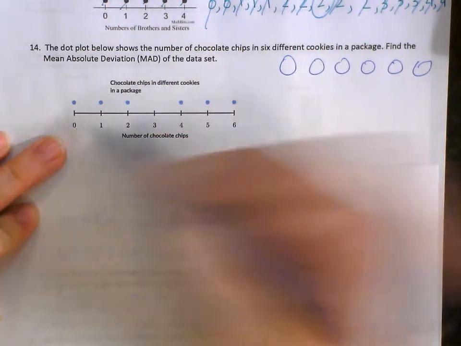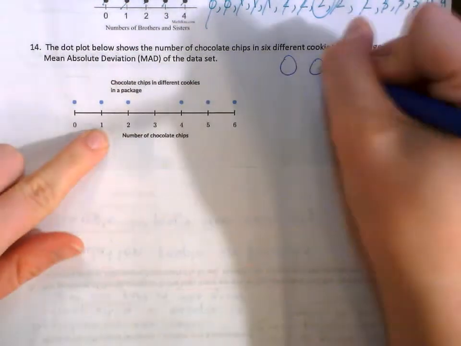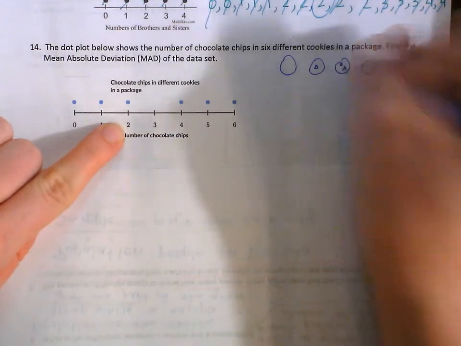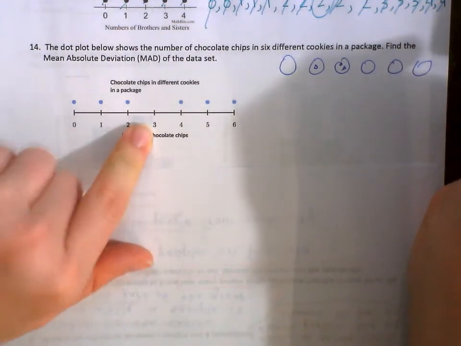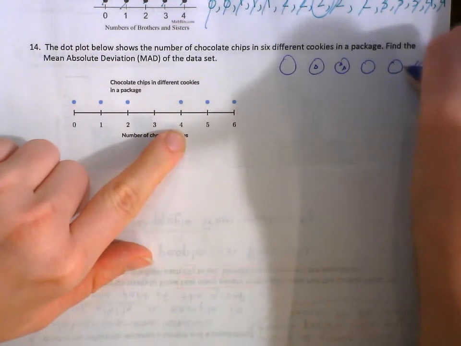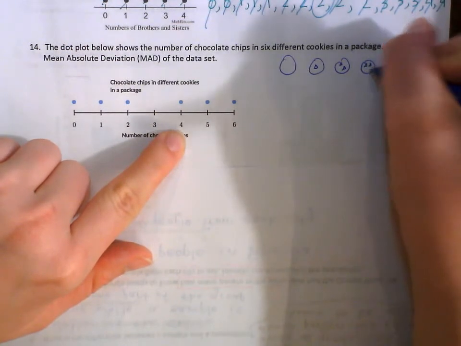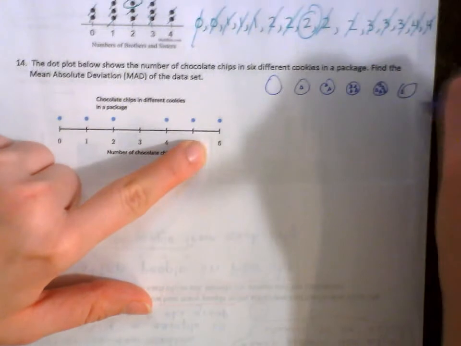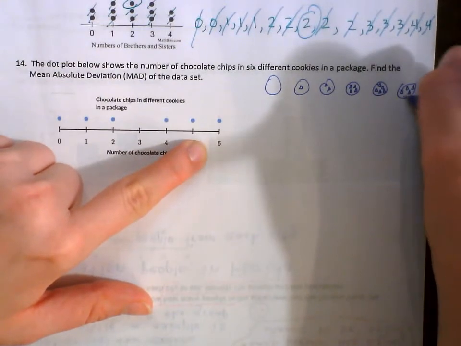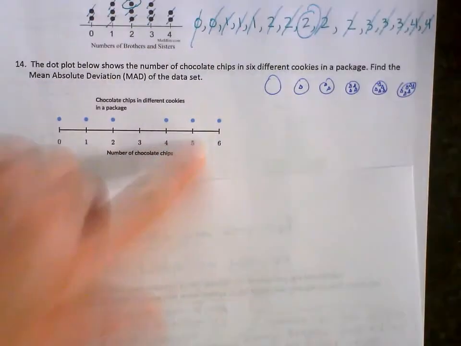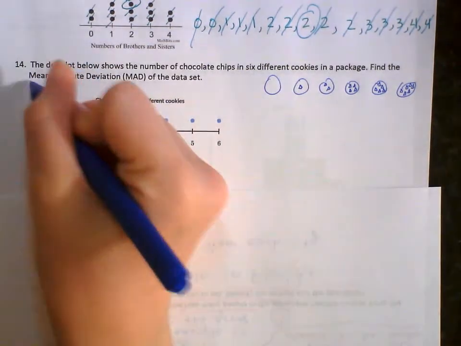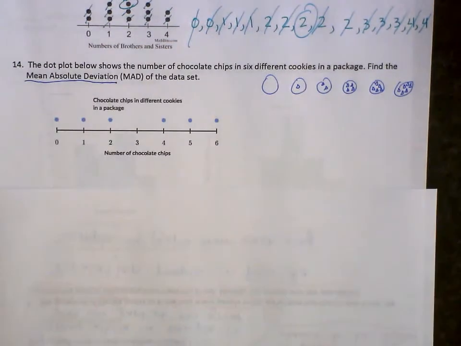One of our cookies had 0 chocolate chips. One of our cookies had 1 chocolate chip. One cookie had 2 chocolate chips. No cookies had 3 chocolate chips. One cookie had 4 chocolate chips. One cookie had 5 chocolate chips. And one cookie had 6 chocolate chips. So, find the MAD, the mean absolute deviation of the data set.